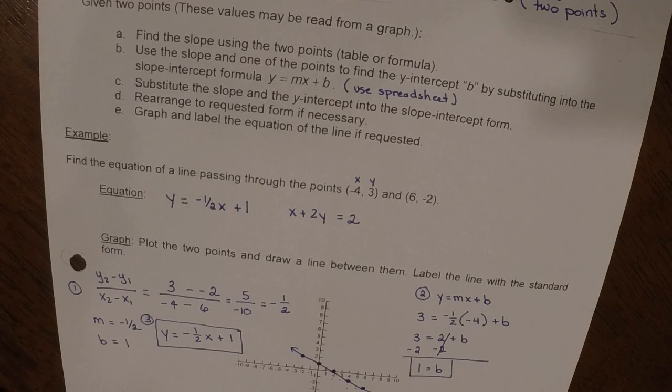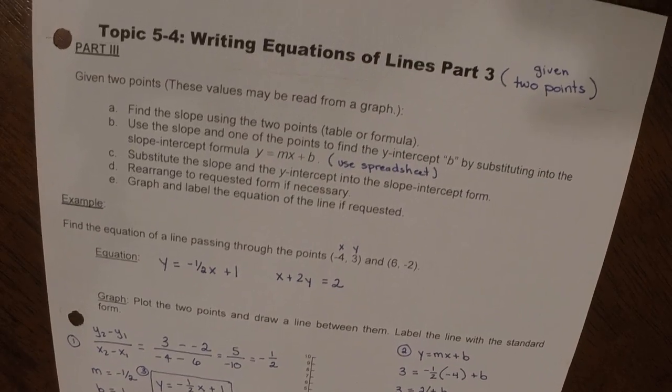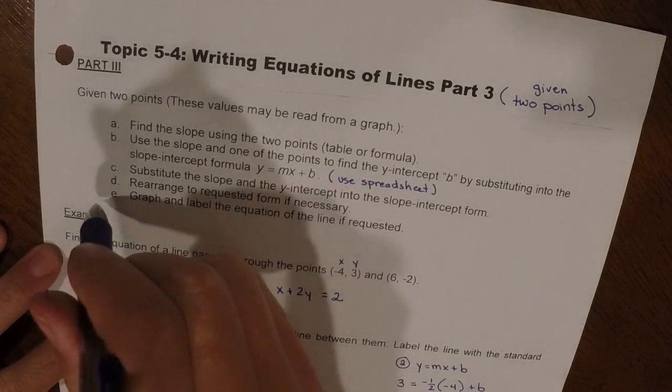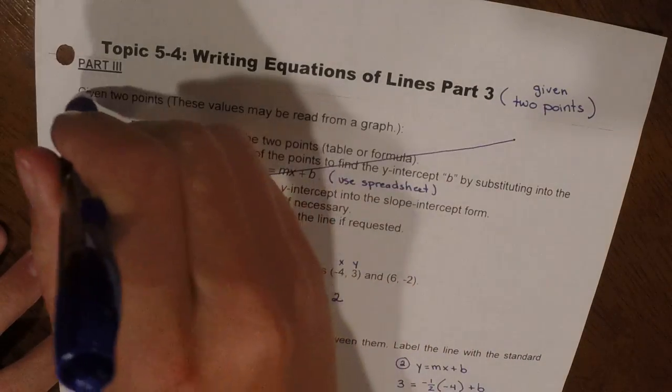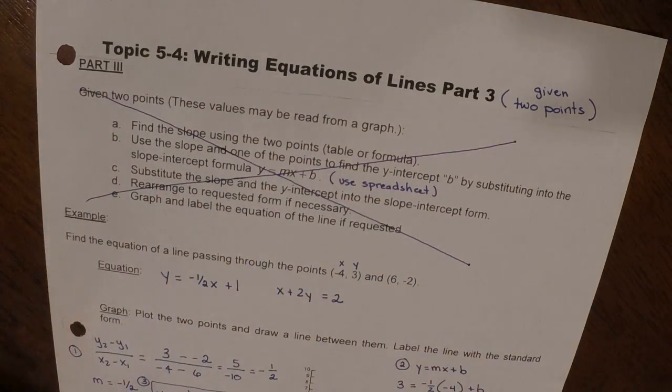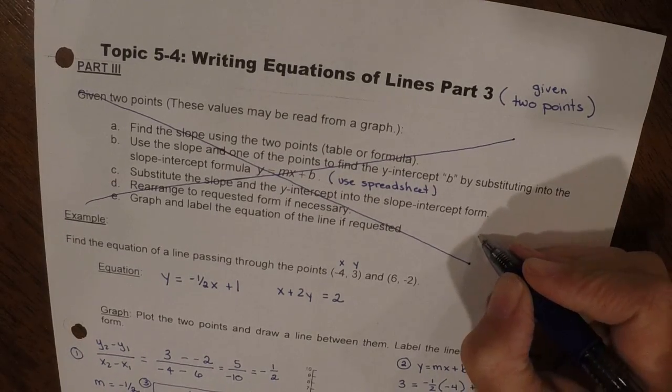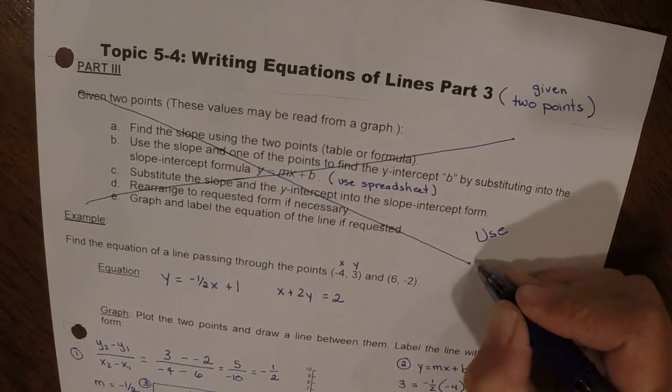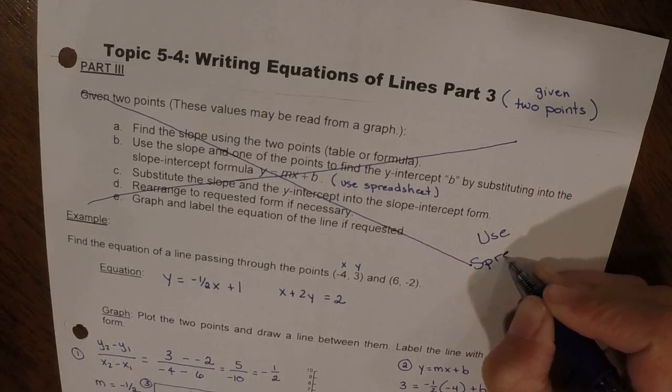So now this will probably be your favorite part. Okay, come up here and you can actually cross out all of these steps. Because if you're given 2 points, instead of going through all of these steps, we're going to use our spreadsheet.